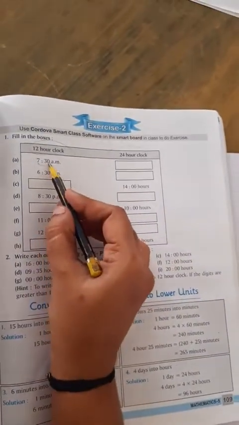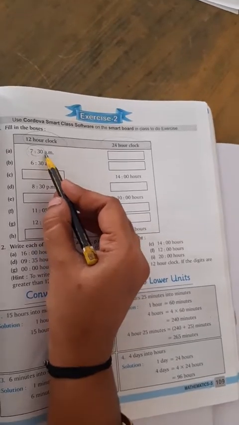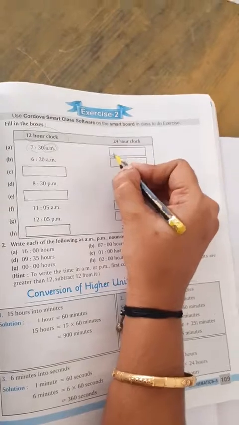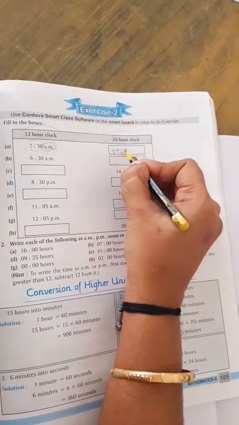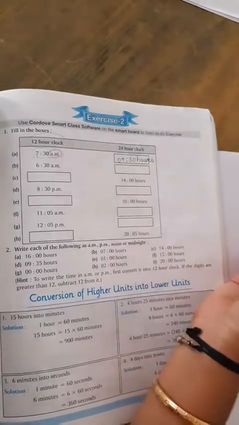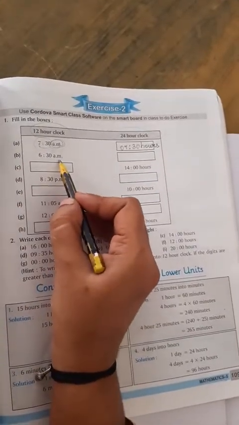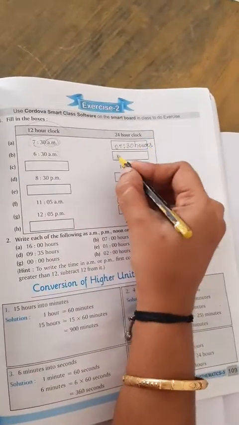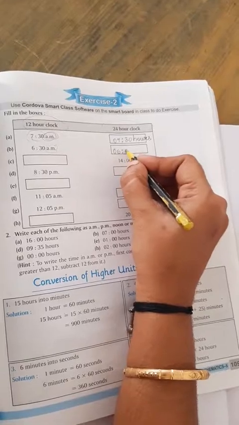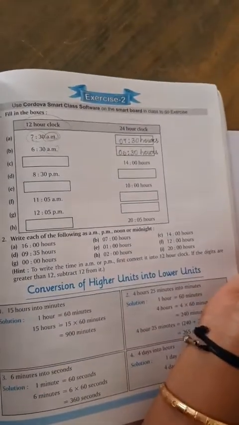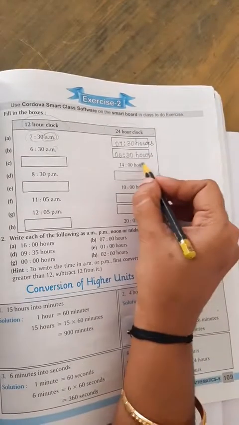See, now it is 7:30 a.m. If it is in a.m., what did I say? You will just write on the number what it is there and you will write down in front hours. Okay, now see, 6:30 a.m. So if it is in a.m., you should write down the number as it is, 06:30 hours.